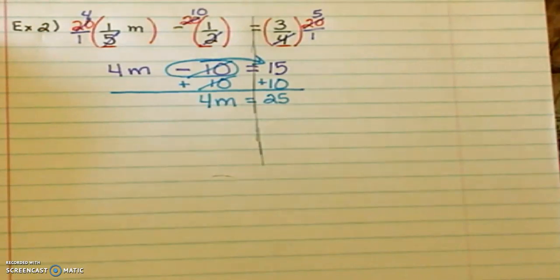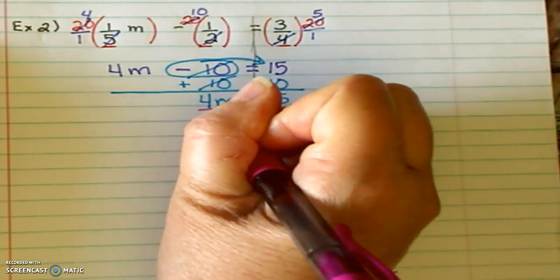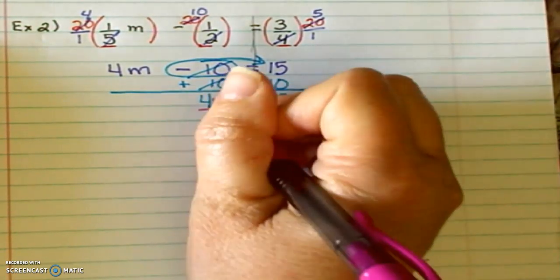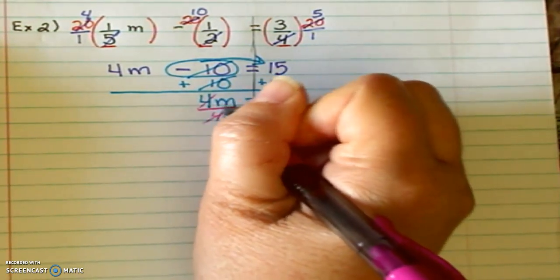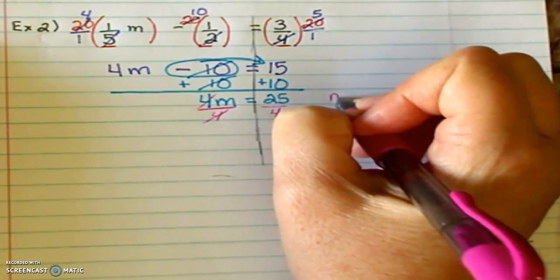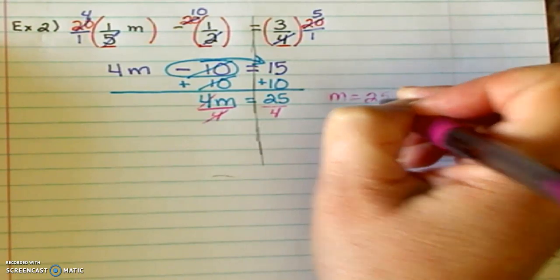And then as a final step, we're going to divide both sides by the coefficient of the variable. So we're going to divide both sides by 4 because the inverse operation of that multiplication is division. So if I divide by 4, m is going to be equal to 25.